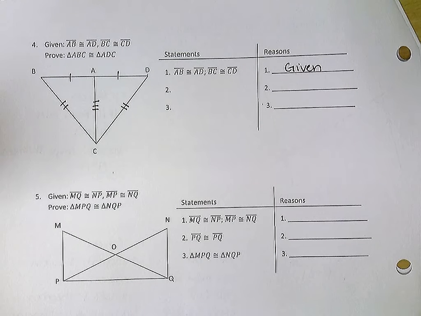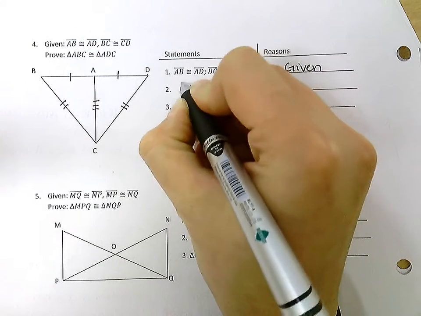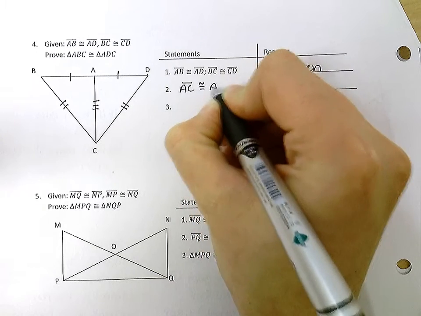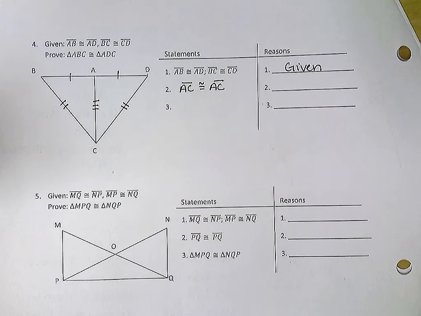Okay, so I label it equal to itself, but since I labeled that in the picture, you have to write it in your proof. Okay, so that's where you use this AC is congruent to itself.